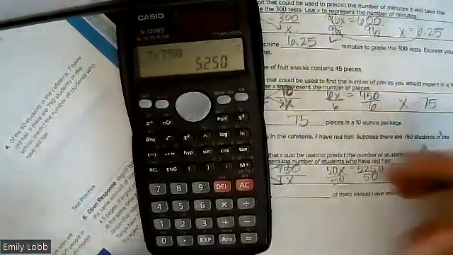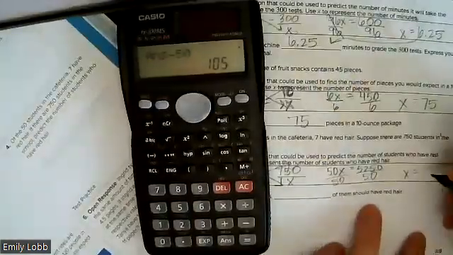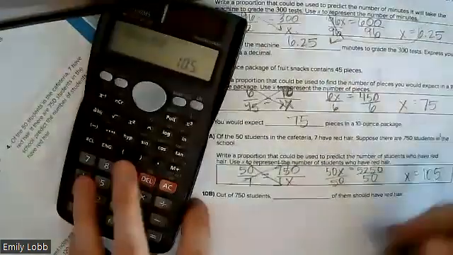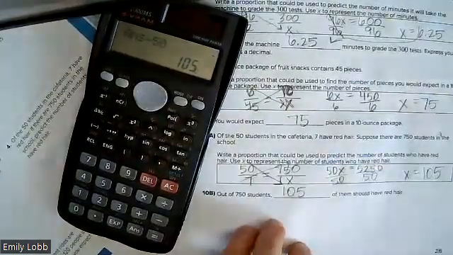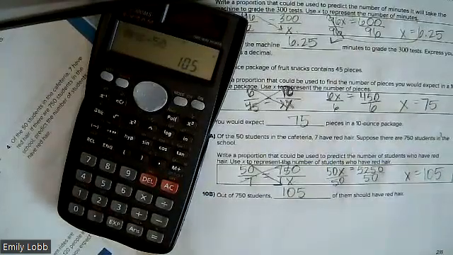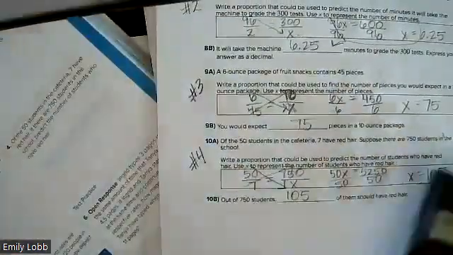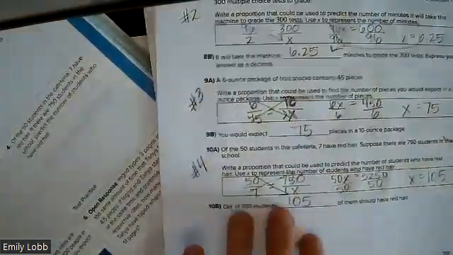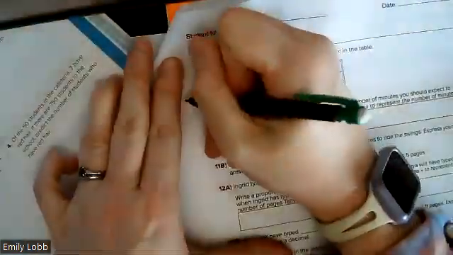So X is equal to, we've got to divide this by 50. 105. Is it reasonable out of 750 students at 105? I don't know if that is something that's necessarily proportional, right? Number of redheads to total number of students probably isn't a very proportional relationship, but around there. All right. I think this is number 5, so let's do that.